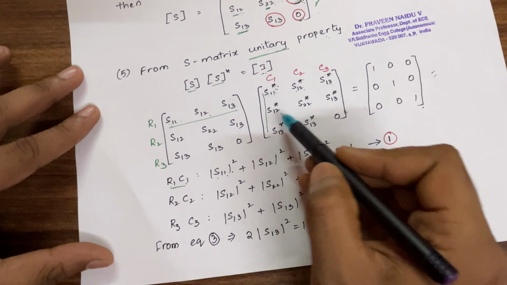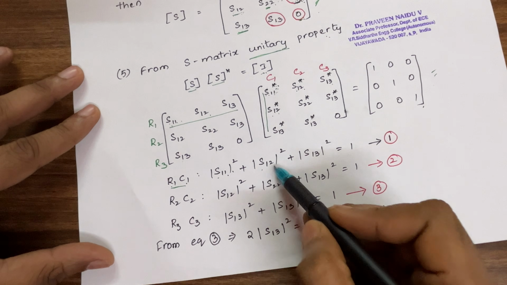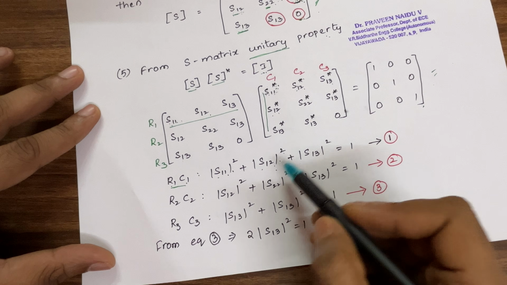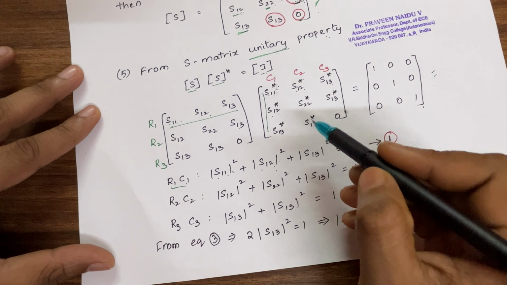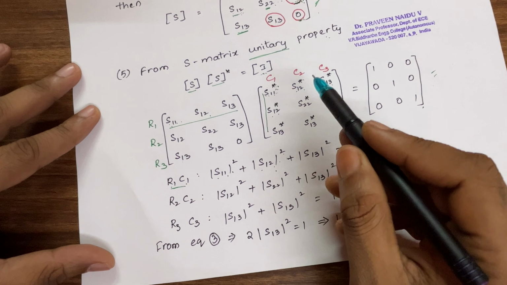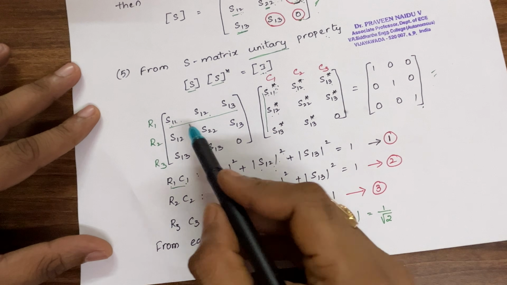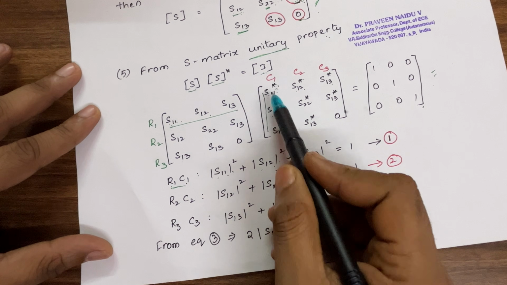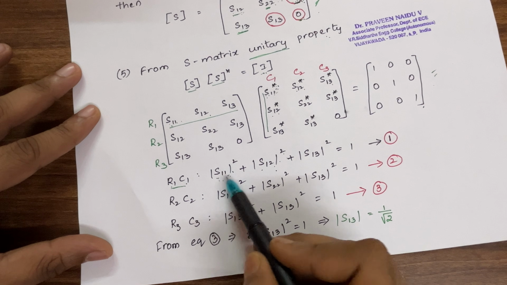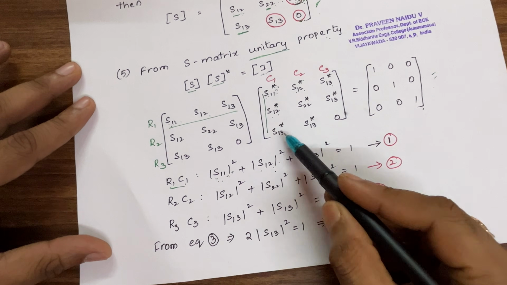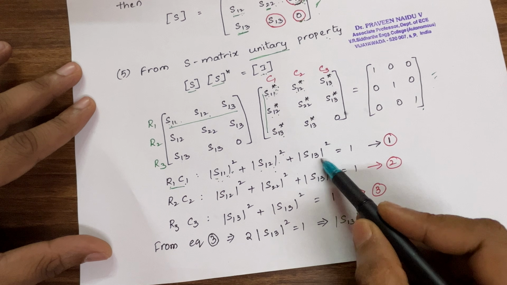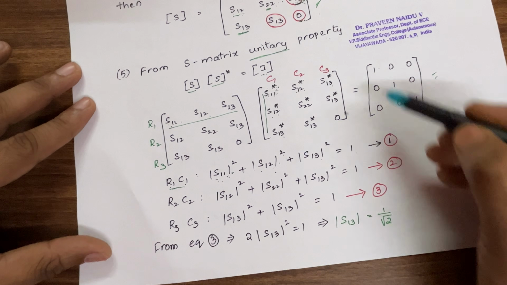Similarly, S12 into S12 star is equal to mod S12 square. Those who are watching this video for the first time, I recommend you visit the previous video, where we explained how you get S11 into S11 star is equal to mod S11 whole square. Similarly, S13 into S13 star can be written as mod S13 whole square is equal to 1.